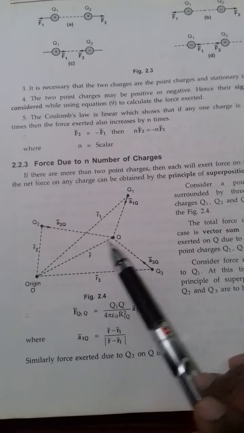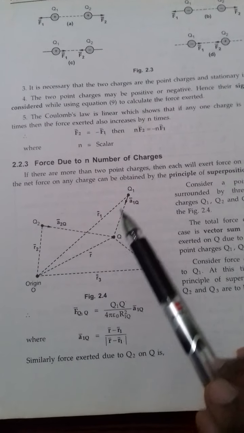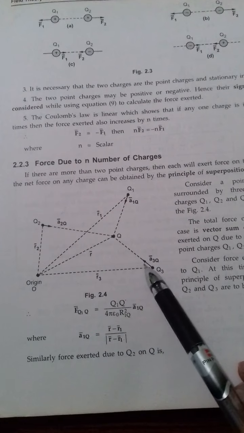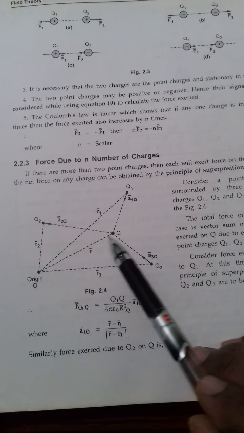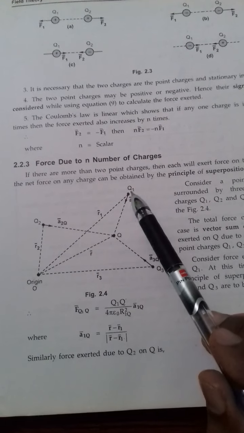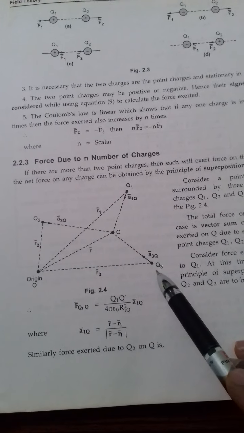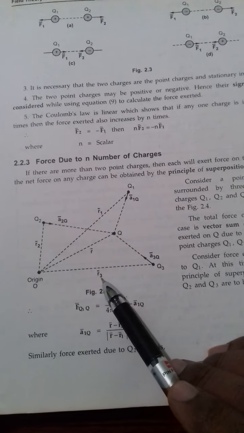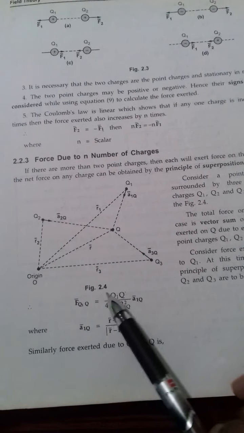We find the total force on charge Q due to the charges Q1, Q2, Q3. The charge Q is at a distance R from the origin, Q1 is at a distance R1 from the origin, Q3 is at a distance R3, and Q2 is at a distance R2 from the origin.